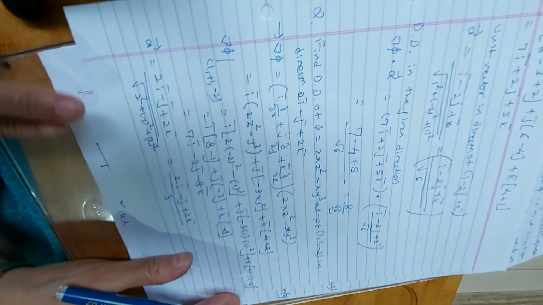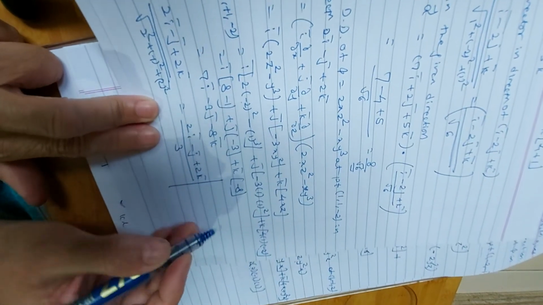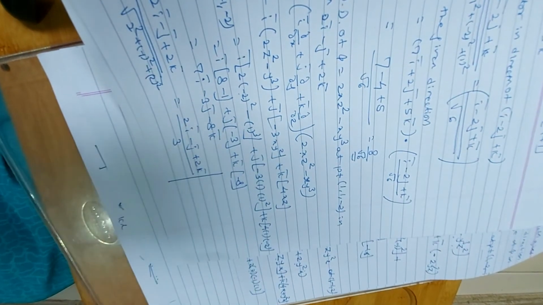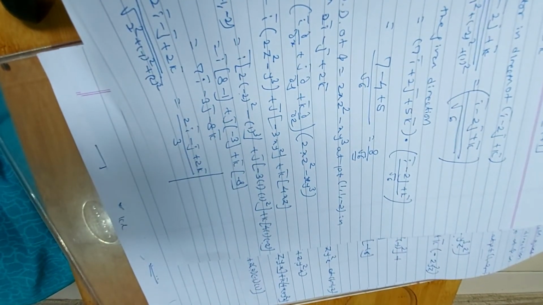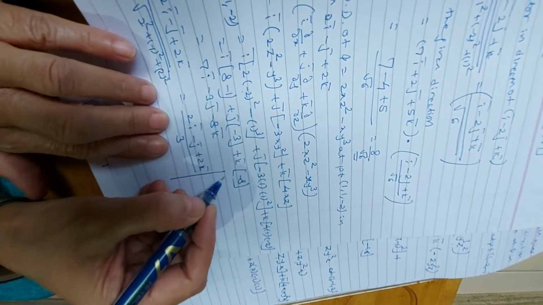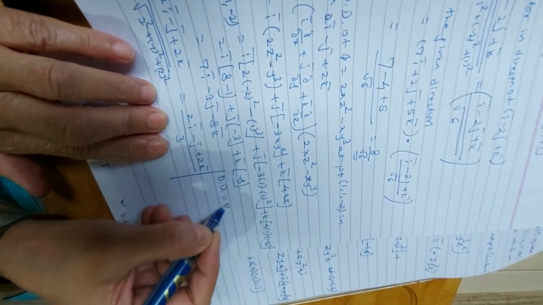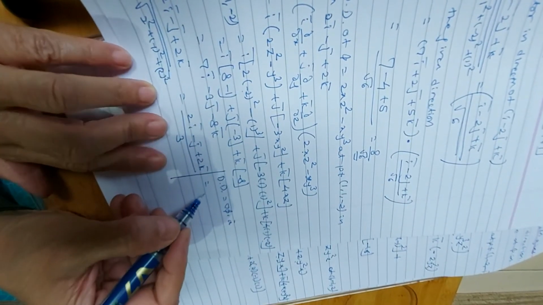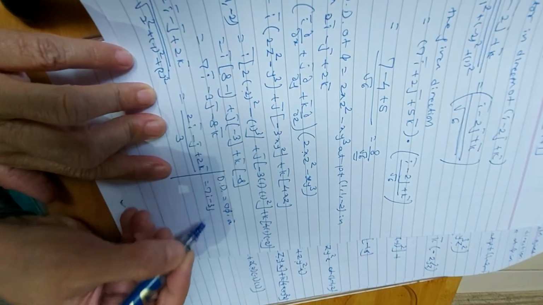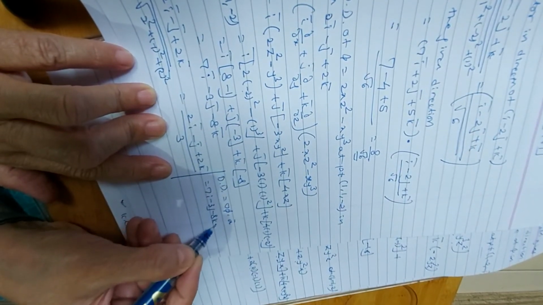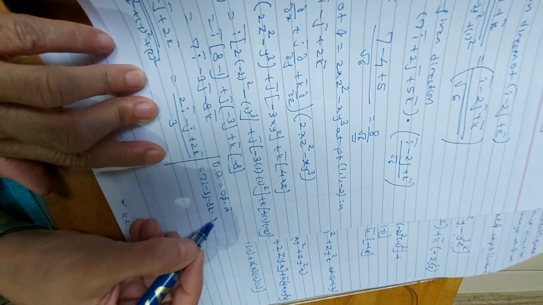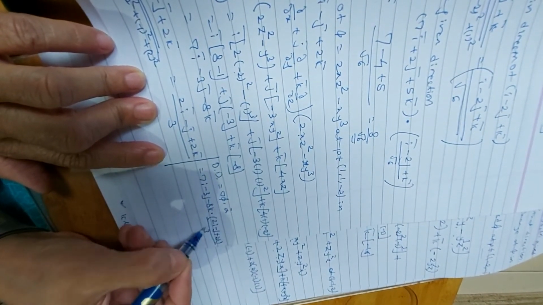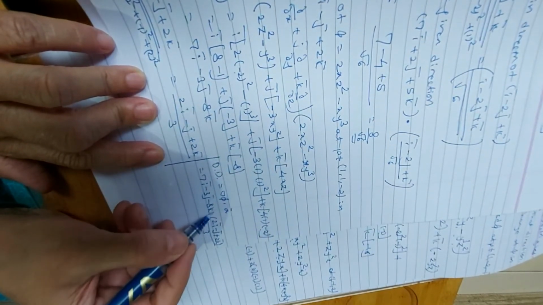What is my next job now? Next job is, over here I'll write, directional derivative. What is the formula for directional derivative now? Del phi dot a. Directional derivative is equal to del phi dot a. Correct? What is the del phi answer? It is 7i minus 3j minus 8k dot, what is this one? This is 2i minus j plus 2k divided by 3. This is the answer I got.